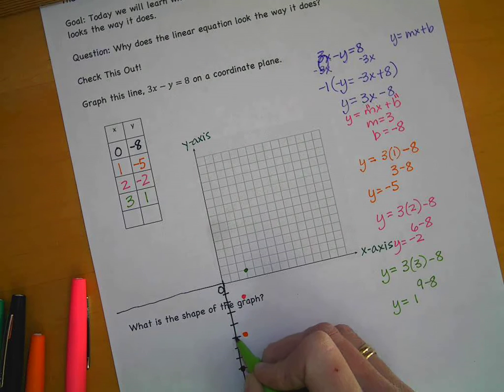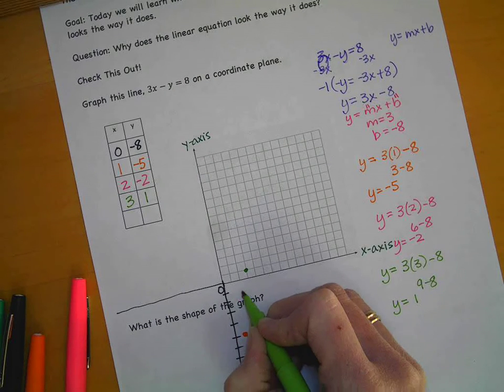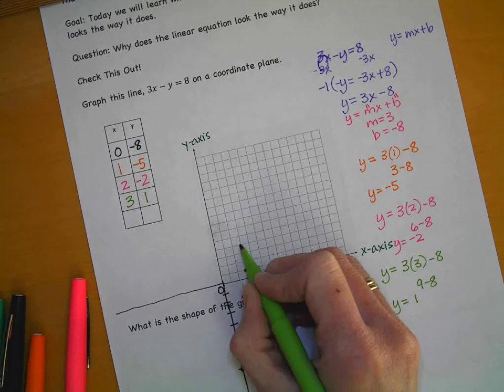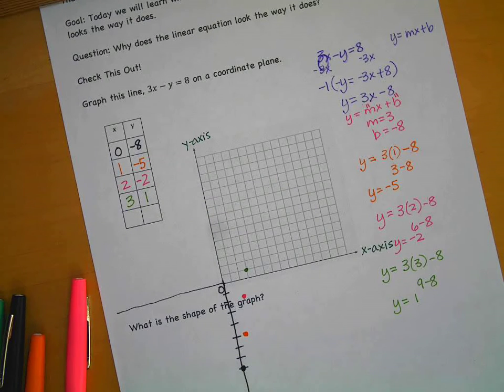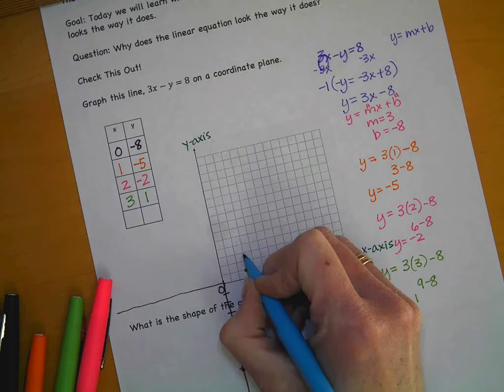So if you look at it, it's going up 1, 2, 3 over 1. Up 1, 2, 3 over 1. Who can guess what the next one would be? Up 1, 2, 3 over 1. So I'm thinking that might be right. So let's go ahead and try it.